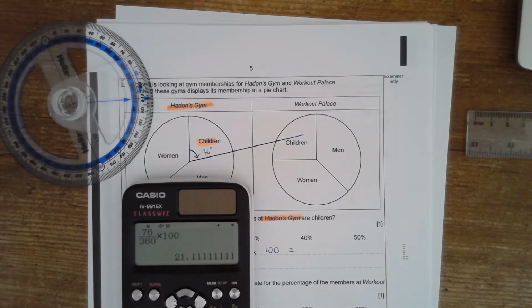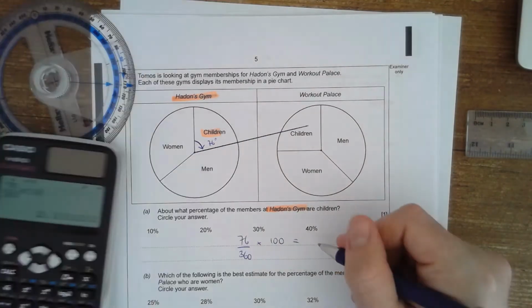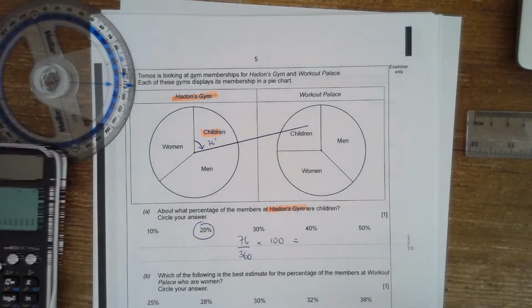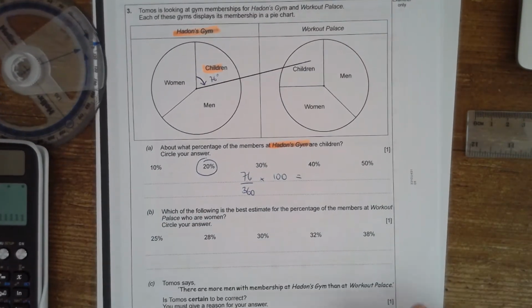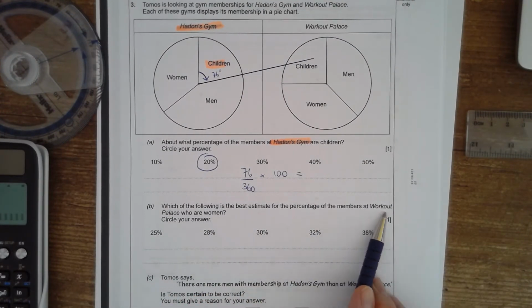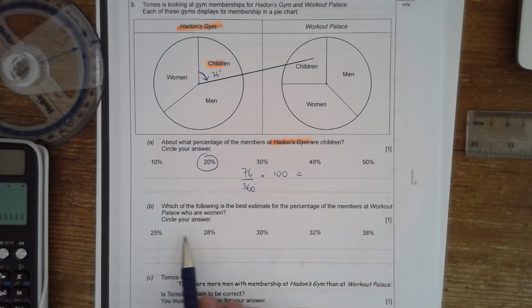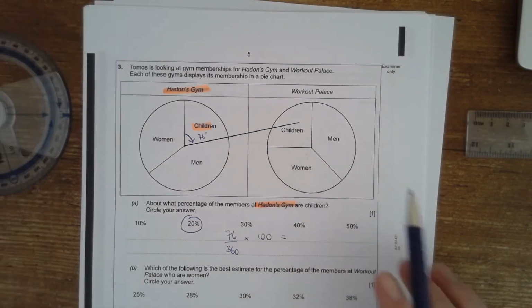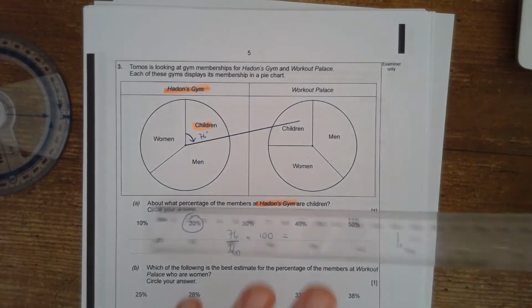Equals, and I get 21 and a bit, so the closest answer there would be 20%. I'm then asked, which of the following is the best estimate for the percentage of members of Workout Palace who are women? So again, very similar idea here. I need to go and measure that angle.